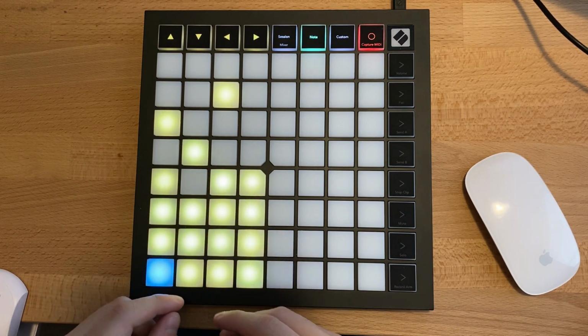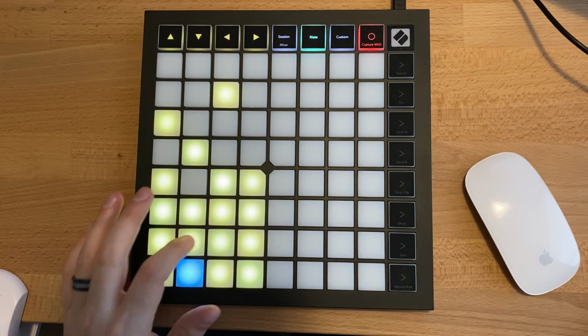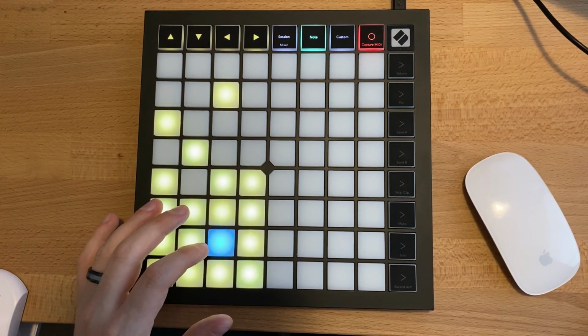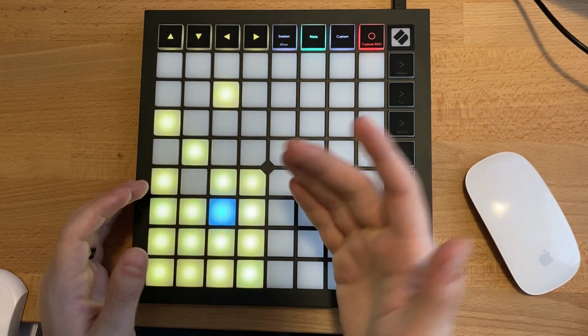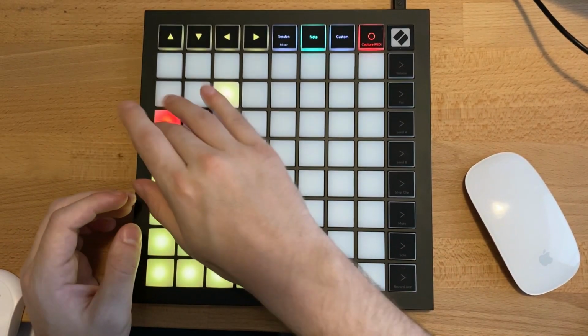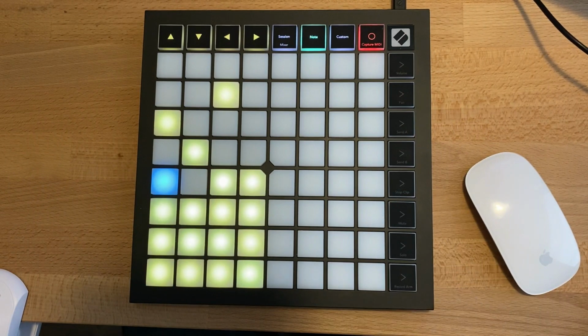In the middle here I have some claps and snares. That is an electronic clap. That's a snare drum. This is like a hi-hat. That's someone snapping. Anyway, you get the idea. We have all these different samples here.